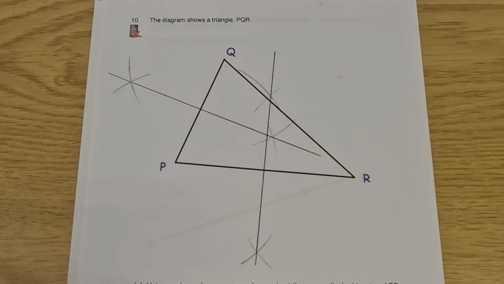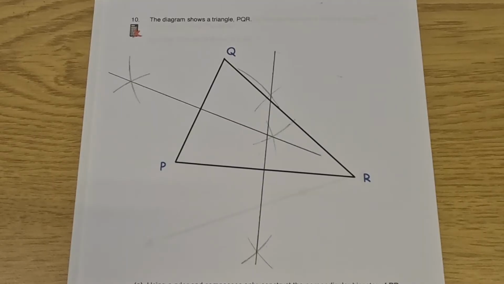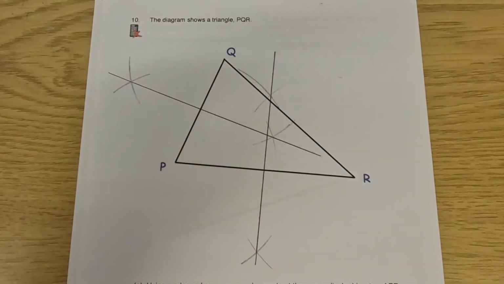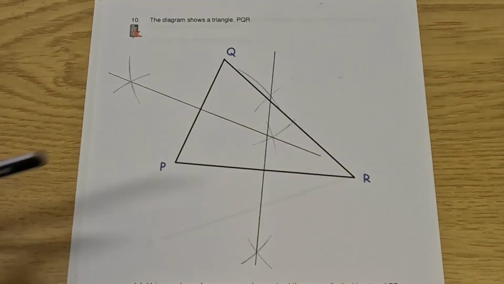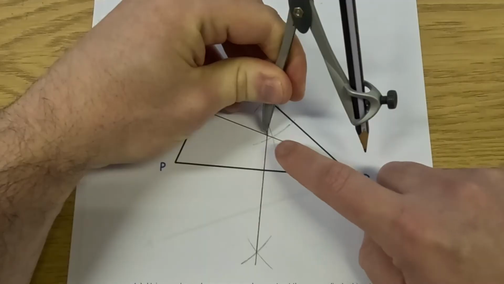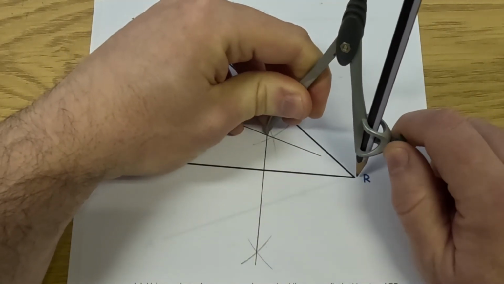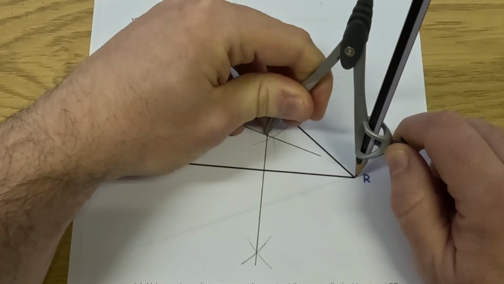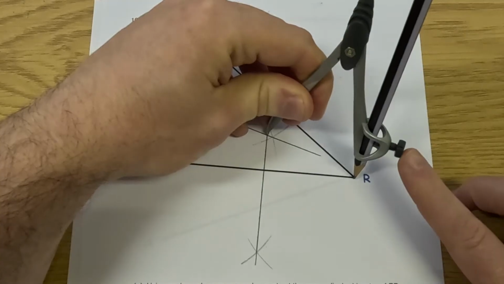Okay, and then if we look at the last part of the question, it says the point of intersection of those 2 perpendicular bisectors, so that point there, that is the center of the circle that passes through P, Q and R, and we've been asked to draw that circle. So let's do that. I'm just going to put the point of the compass on where the 2 bisectors meet, and then I'm going to put the pencil on the point R, so on the point R there. So that should be the radius of the circle, and now I'm just going to draw that circle.